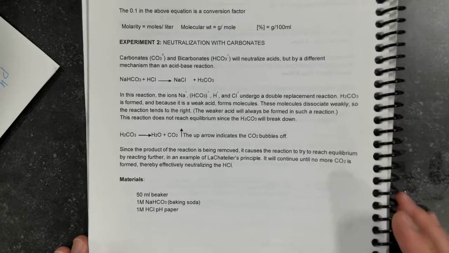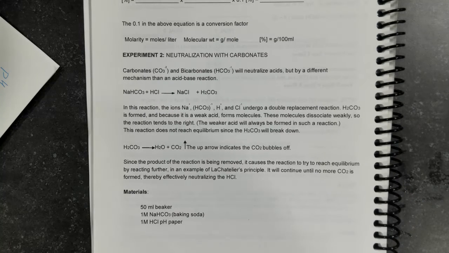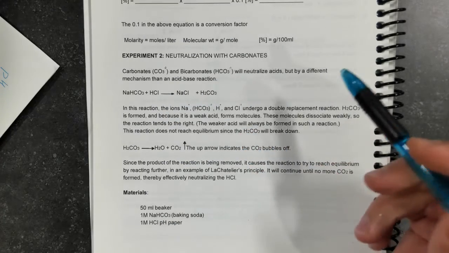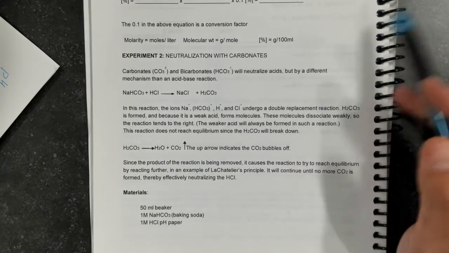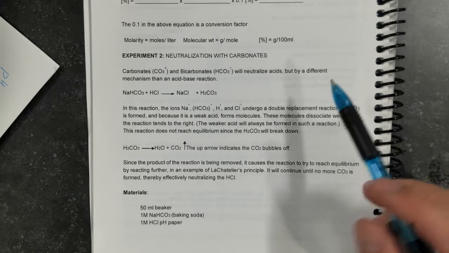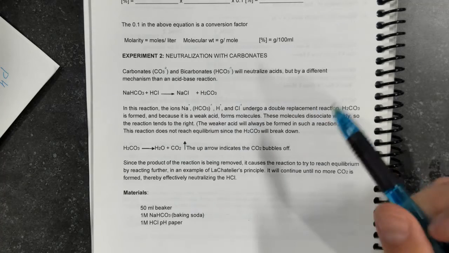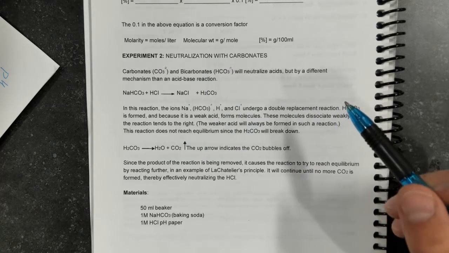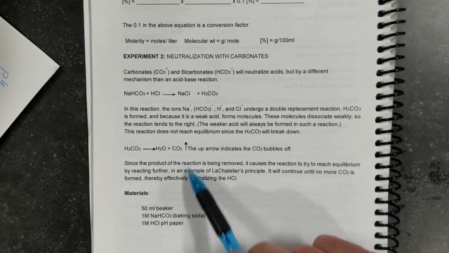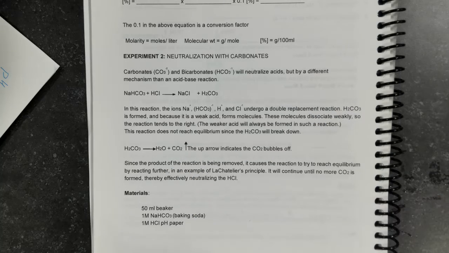So in lab number 2, we're going to look at the neutralization of bicarbonate by hydrochloric acid, or the other way around, whatever you want to call it. Classic double replacement reaction. In this reaction, carbonic acid is formed, but it is a really weak acid, and it dissociates into water and CO2, and CO2 bubbles out of the reaction area.